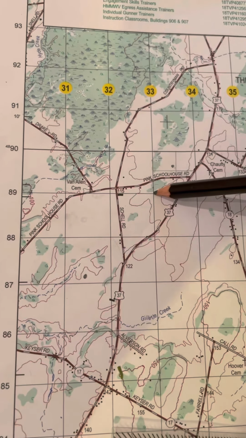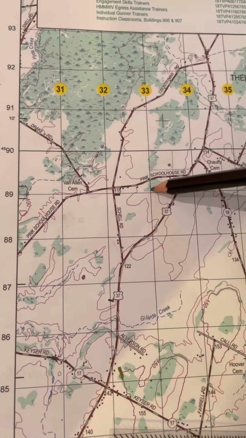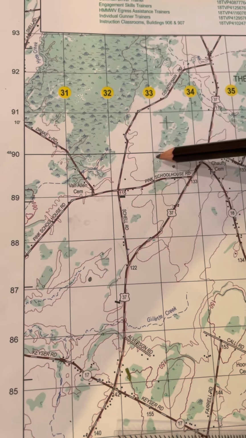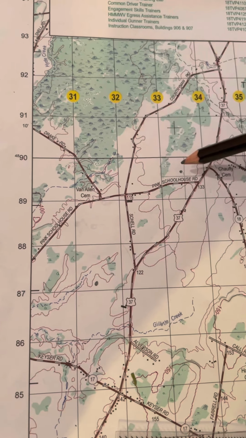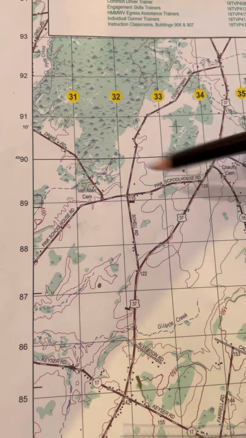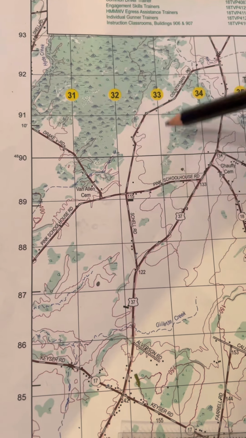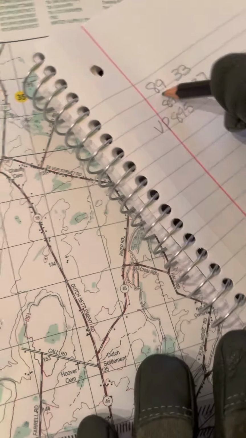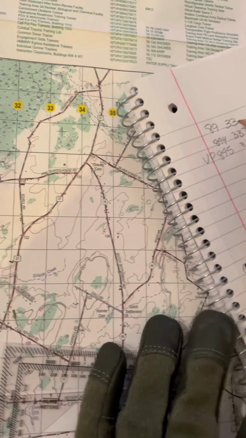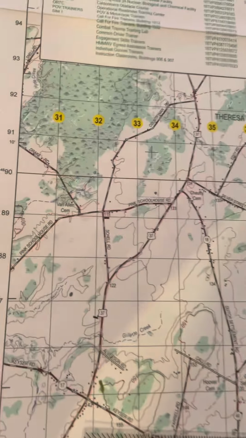You always start in the southwest corner, and then you read horizontal, then vertical, or run, then jump, as some people like to call it. So, it'll be 89, and then 33. Hence where I got the 89 and 33. And that'll be your 4-digit grid square.